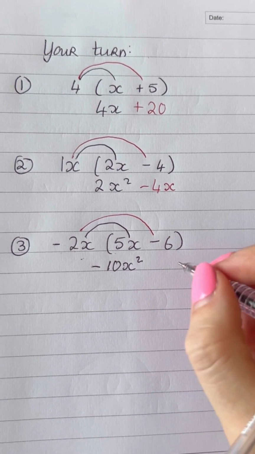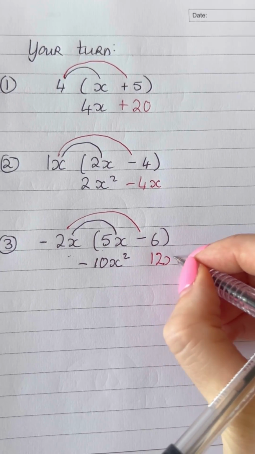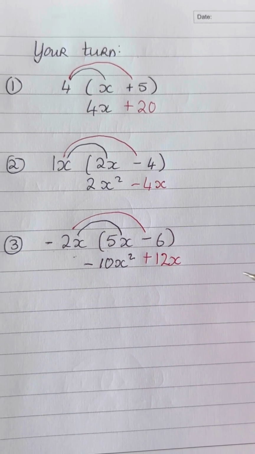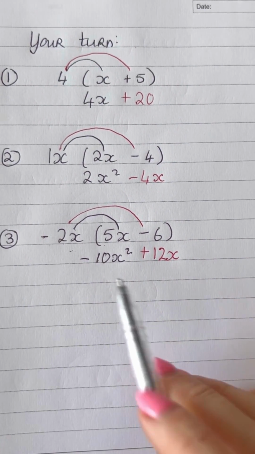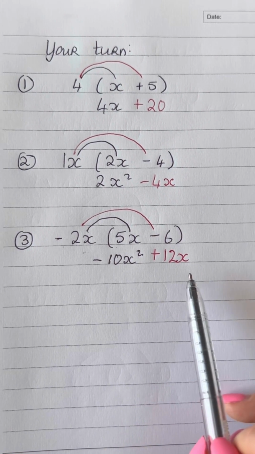And your second part, minus 2x times minus 6. Number by number, 2 times 6 is 12. Letter by letter, there's only an x there. And sign by sign, minus and a minus gives you a plus. So that is your final answer. You cannot simplify this further because there's an x squared and an x. They don't group together because they're different.